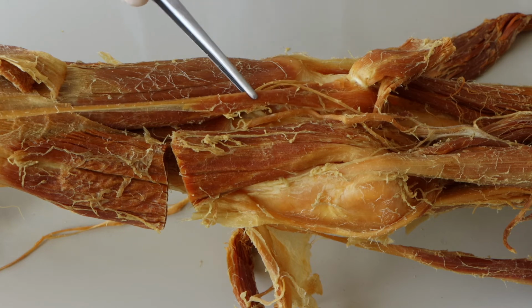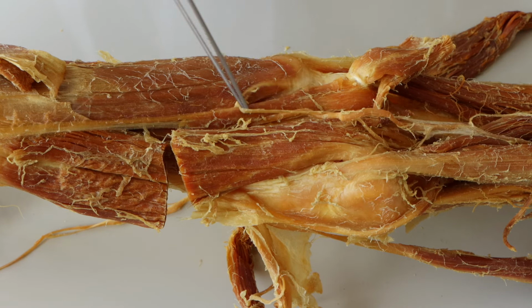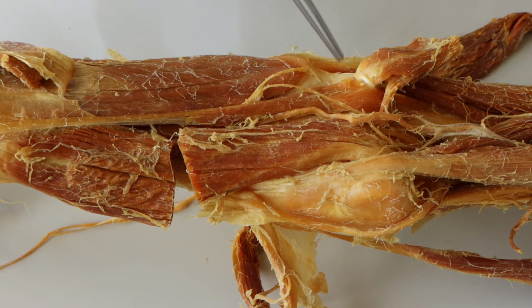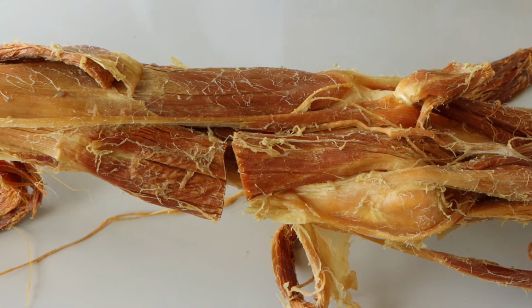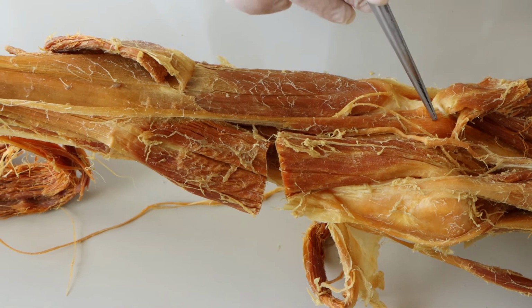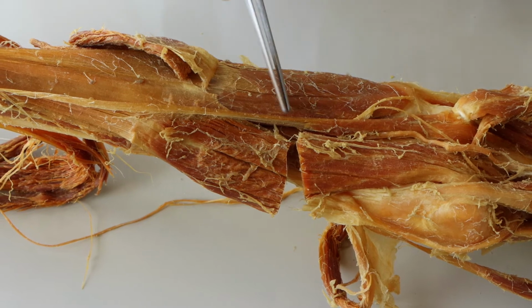Also, it's happening that when we are dissecting, we see this is called the plantaris muscle. The plantaris muscle is starting from the fascia at the popliteal region, or the line which is called the lateral supracondylar line, and the insertion.